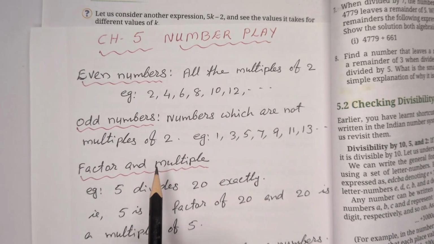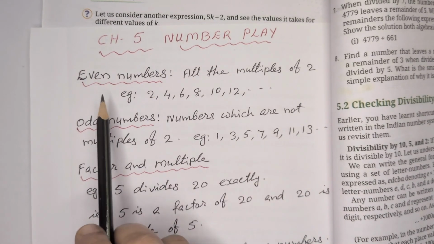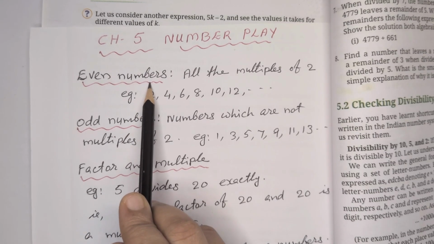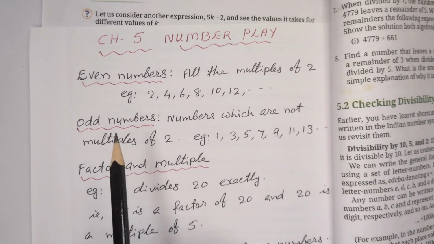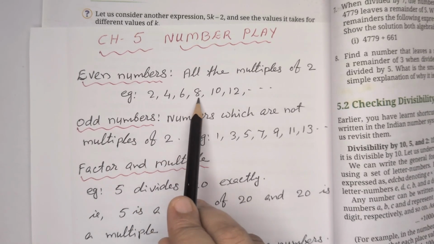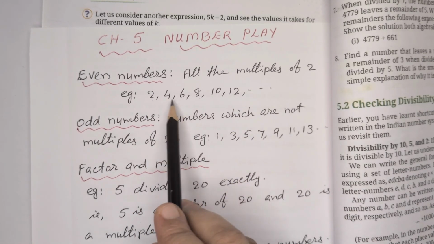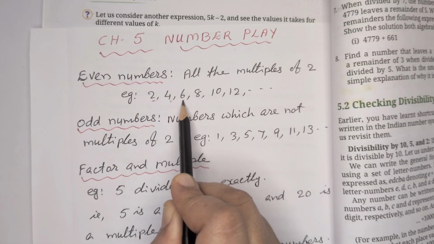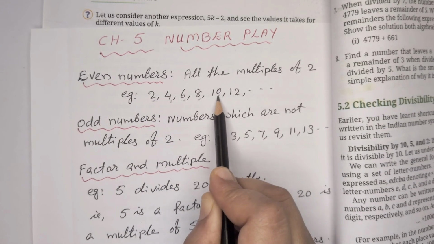Before starting the exercise questions, in this chapter, the base terms. Even numbers means multiples of 2: 2, 4, 6, 8, 10, 12, etc. So an even number is always ending with 2, 4, 6, 8 or 0.